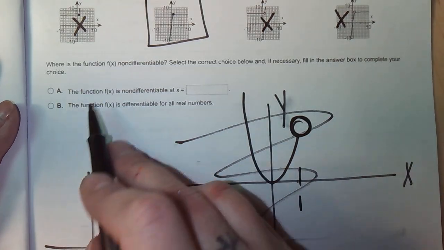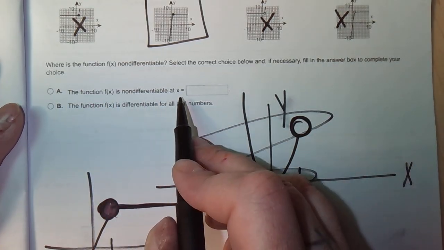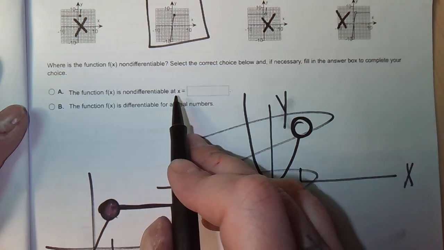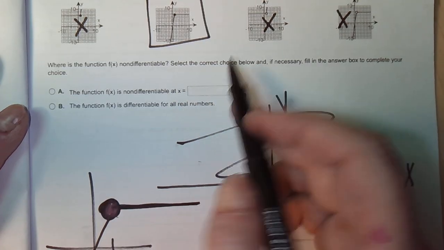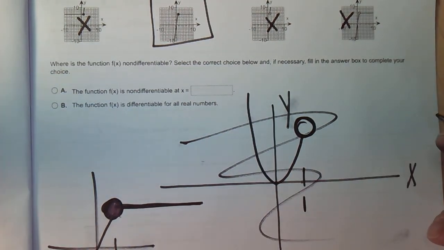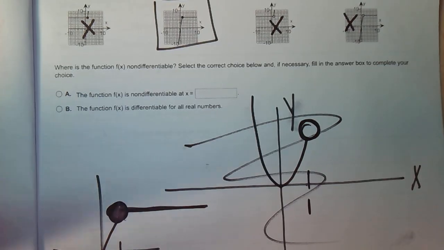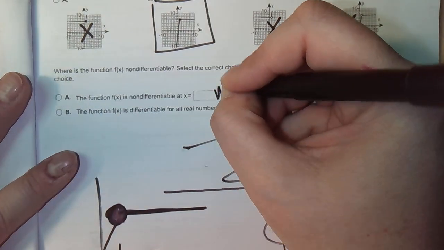All right, it says the function is differentiable at x equals what? And that's going to be where that open hole got closed.